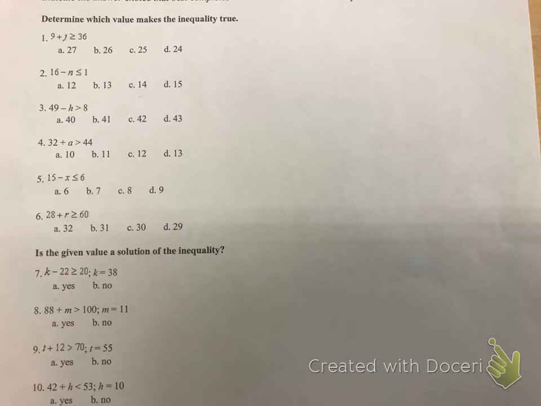So looking at some more examples, we've got to make the inequality true by plugging in the proper number. So looking at number 3, we've got 49 minus something is greater than 8. Well, we have to get an answer that is going to be greater than 8.